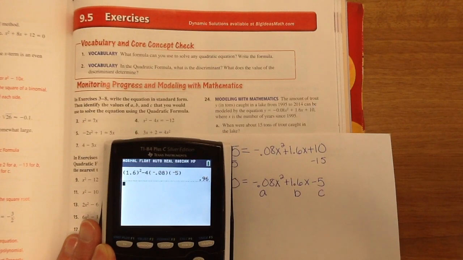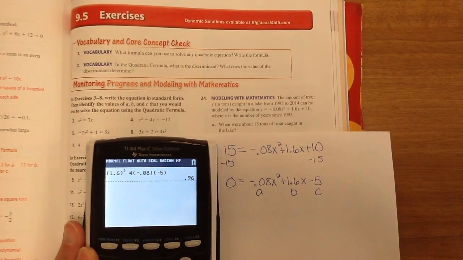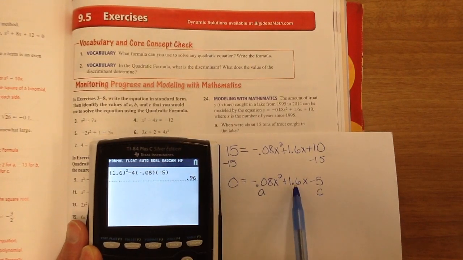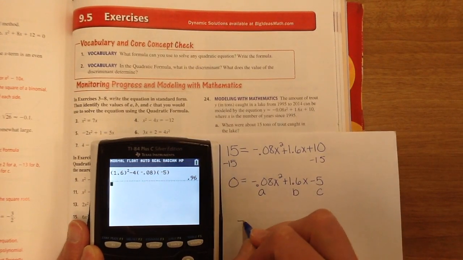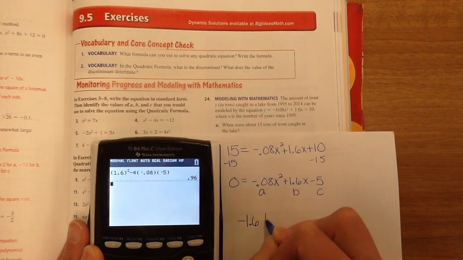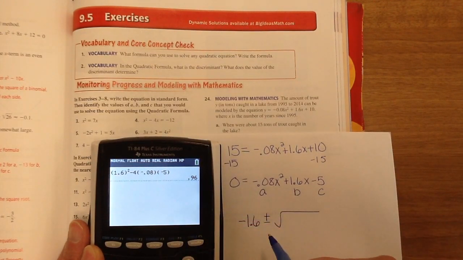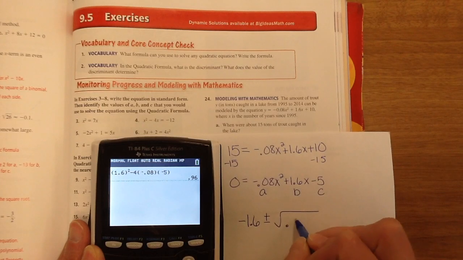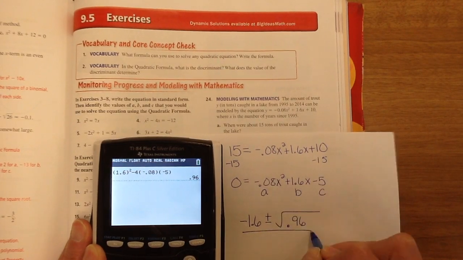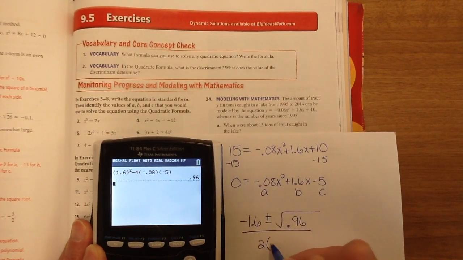So my discriminant, notice, is greater than 0. It's a decimal, but it's greater than 0. So I'm going to get 2 solutions. So now we'll go ahead and just solve the quadratic. So the formula: opposite of B plus or minus the square root. Now we've already done that part because we have already done the discriminant. So this is the 0.96 divided by 2 times the A value.